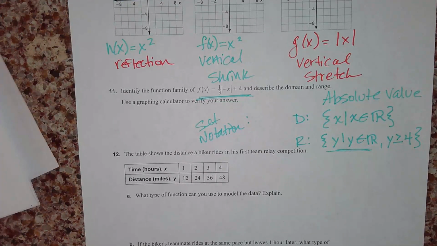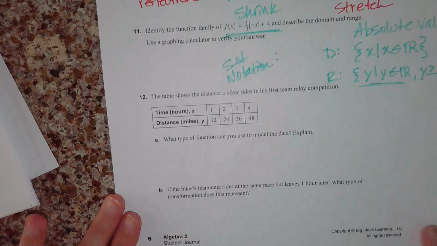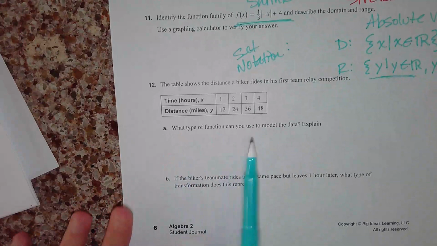And then if there's something specific that you're defining, then you say, oh, I want all real numbers, but only the ones that are greater than or equal to 4. What that allows you to do is get a more specific answer rather than just saying all possible numbers. All right, last but not least, we have a story problem here to end.